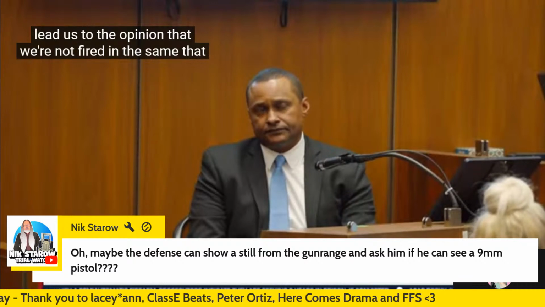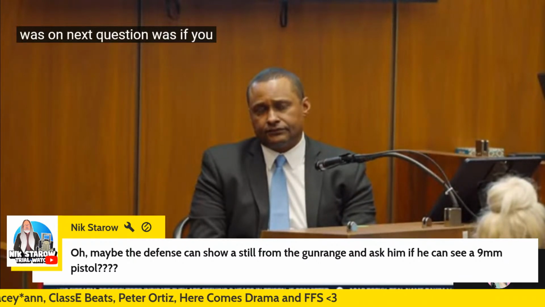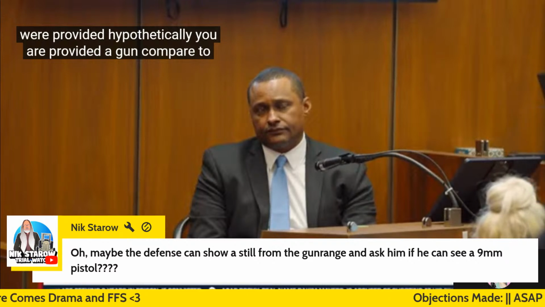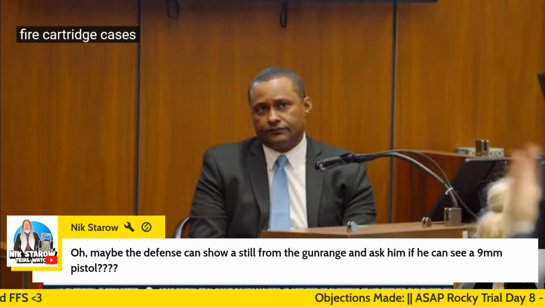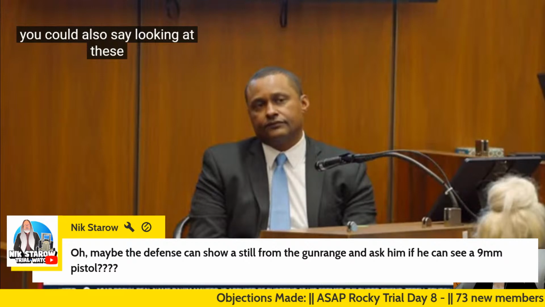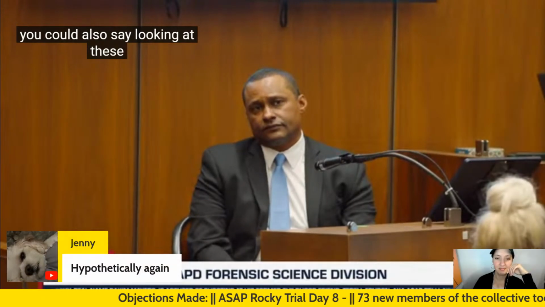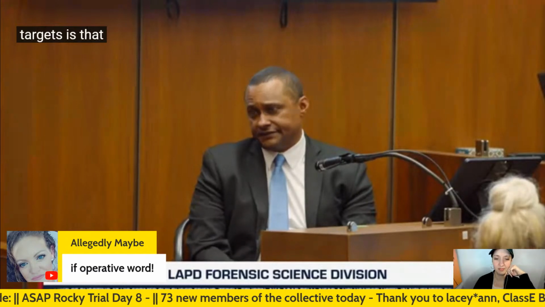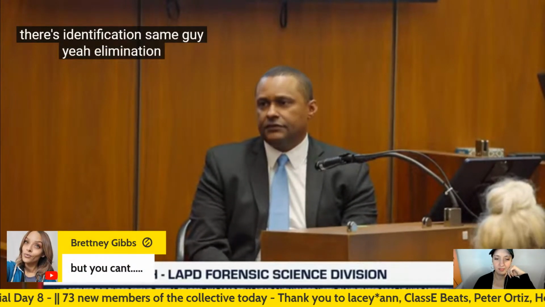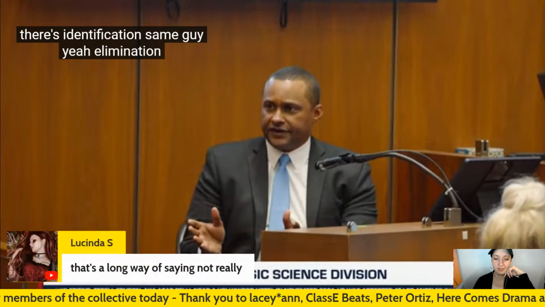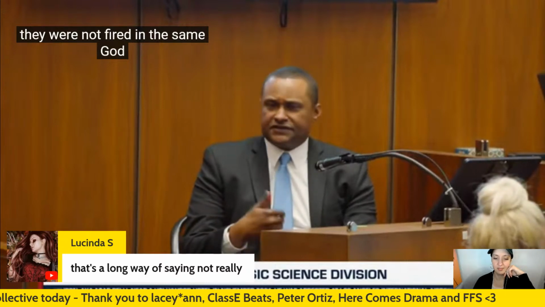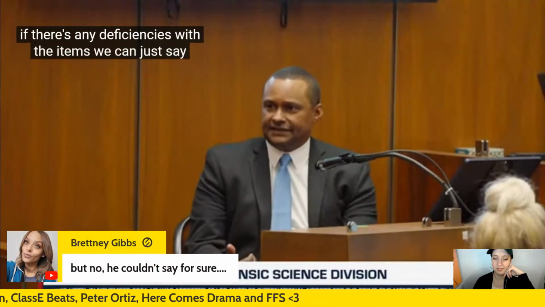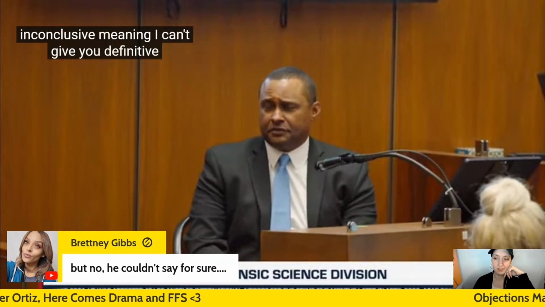That was my next question: if you were provided, hypothetically, a gun to compare to two fired cartridge cases, you could also definitively say, looking at these individual marks, that that gun was not used to fire those cartridge cases. Is that what you're saying? Is that correct? Yes. There's identification, same gun; elimination, they were not fired in the same gun. If there are any deficiencies with the items, we can just say inconclusive, meaning I can't give you anything definitive.